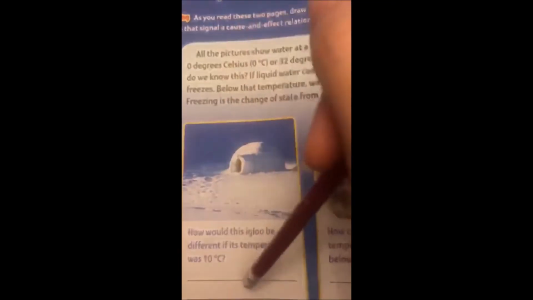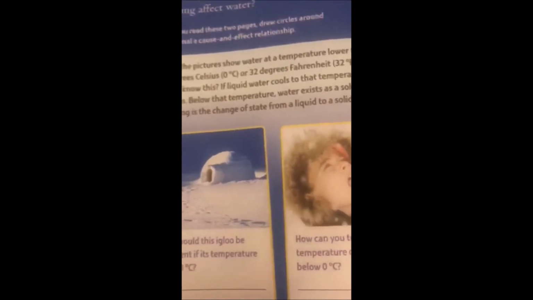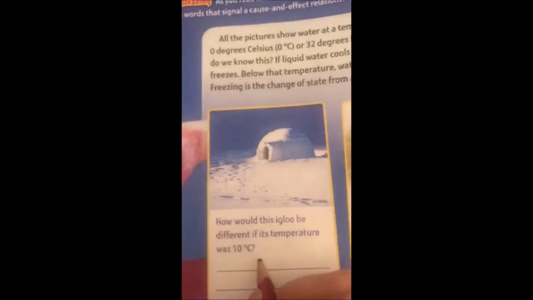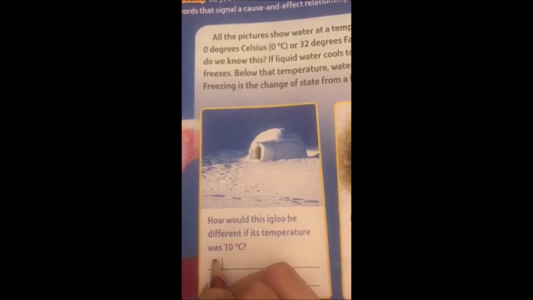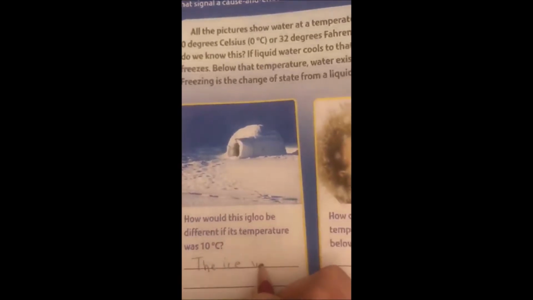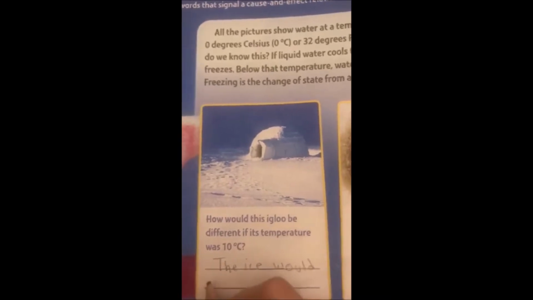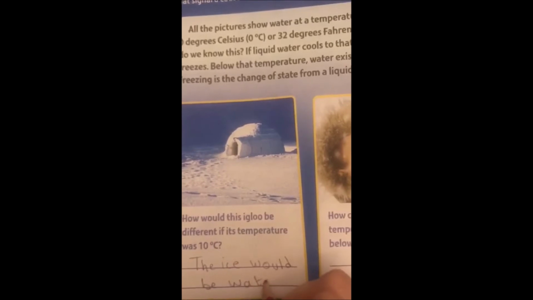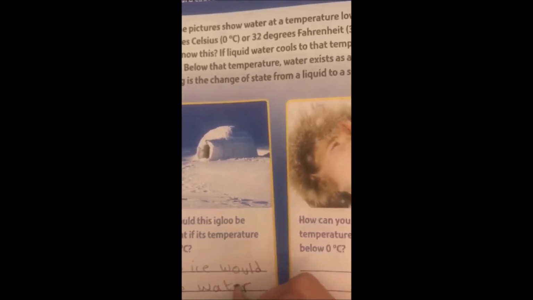So you can write water on it, or the ice would be water, okay? So let's write it. The ice would be water. Sorry for the handwriting, but I'm writing while holding the camera.